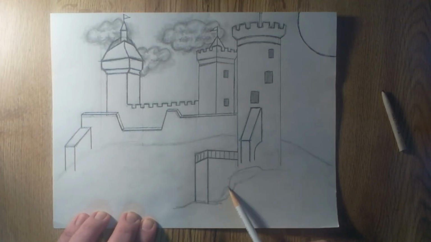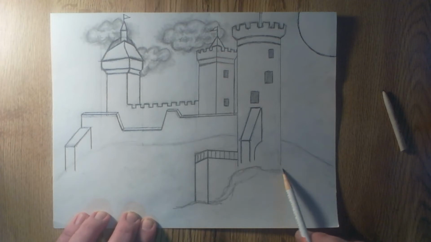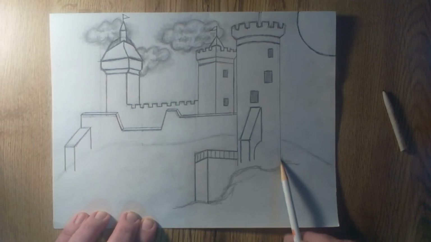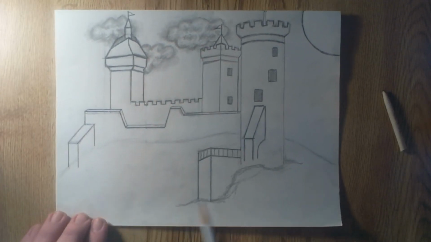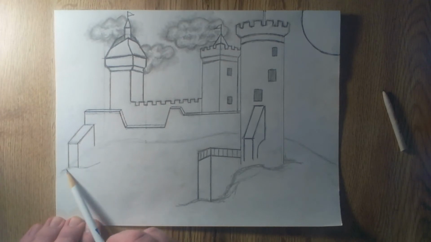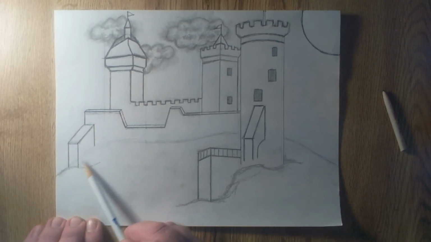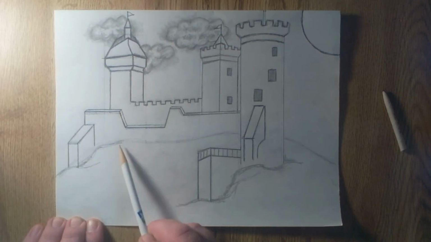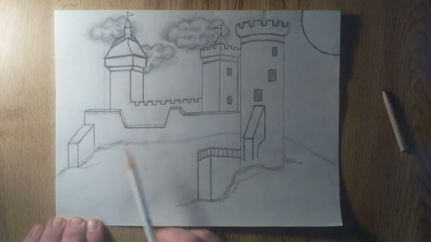So again, with the squiggly lines, they will be representing the landscape, the terrain, the area where this castle has been built. And like I said, it's been built directly into the hillside.